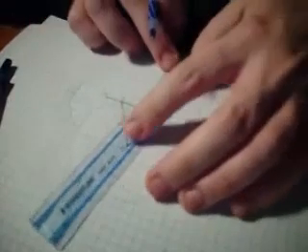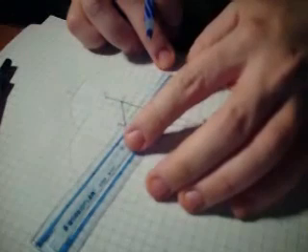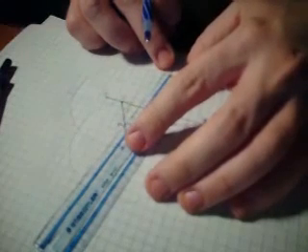I'm going to dot a line like this. And then I'm going to make another dotted line like this.